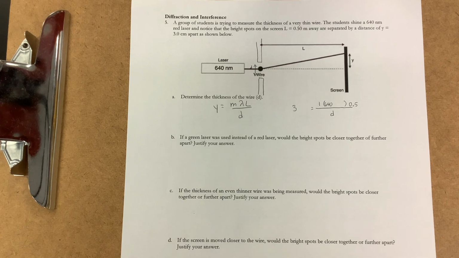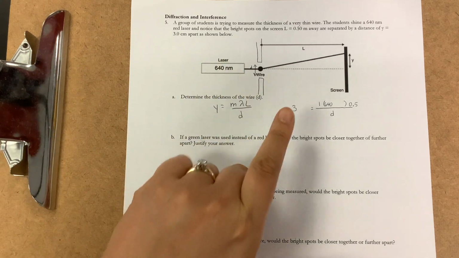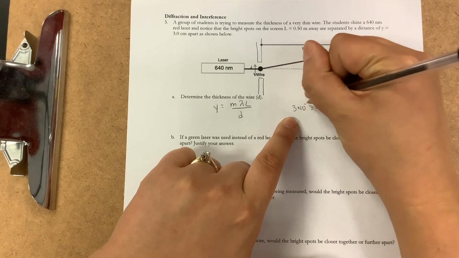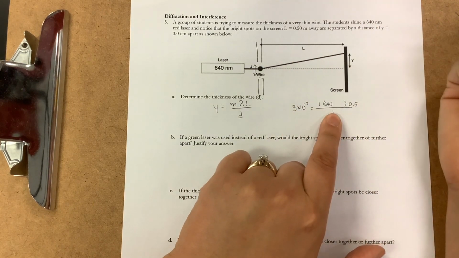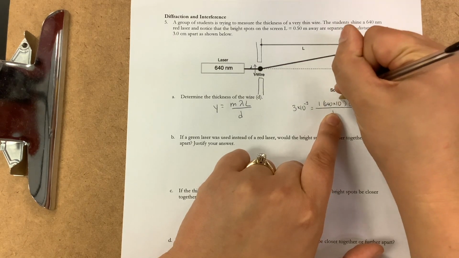Notice one thing though. You need to turn everything to meters. I know we've done 2 conversion factors before. Let's do 2 more. Take out that little sheet that's got the conversion factors. 3 centimeters is 3 times 10 to the negative 2 meters. 640 nanometers is 640 times 10 to the negative 9th meters.